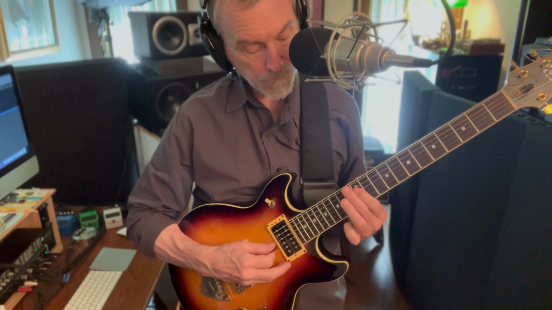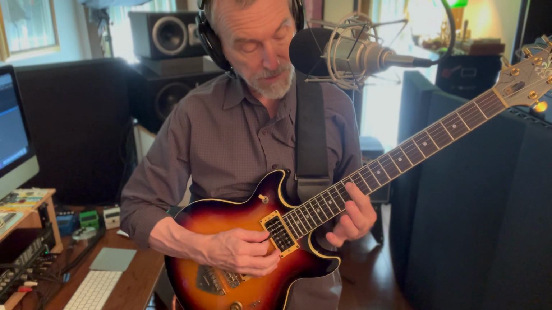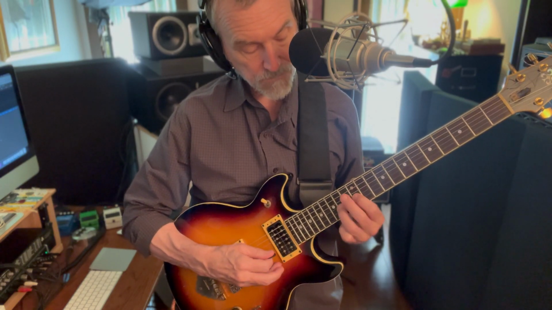I'm going to point out something I haven't done before: these 3 notes are in 3 different pentatonic scales. If you're thinking E minor pentatonic, those 3 notes are in E minor pentatonic. They're also in A minor pentatonic, and they're also in D minor pentatonic.